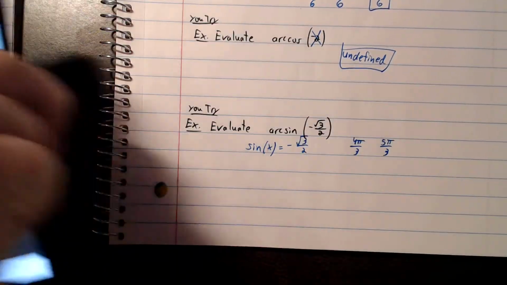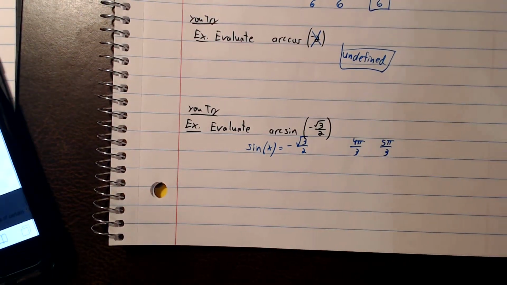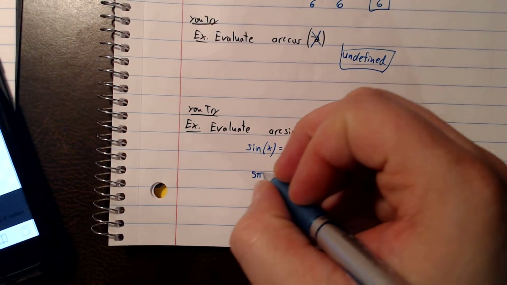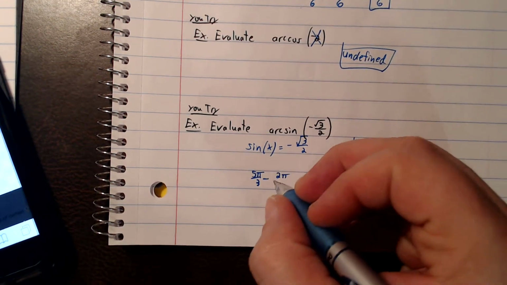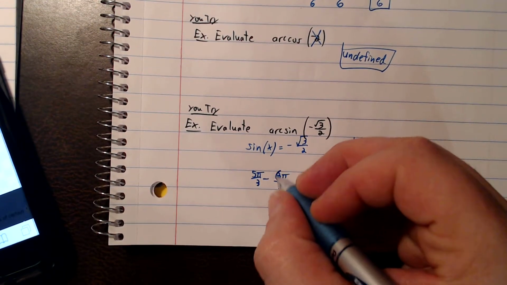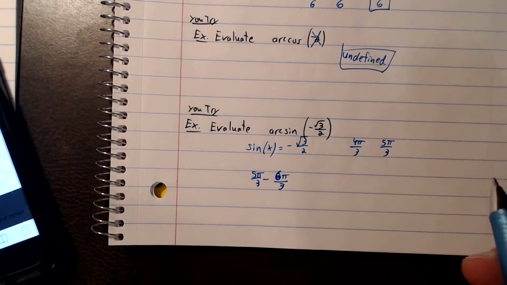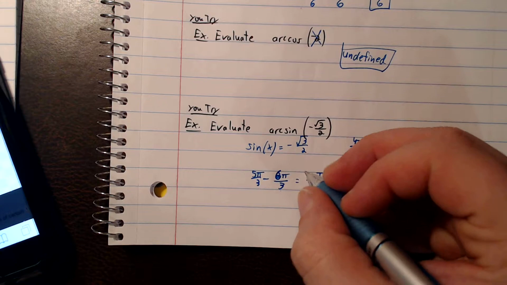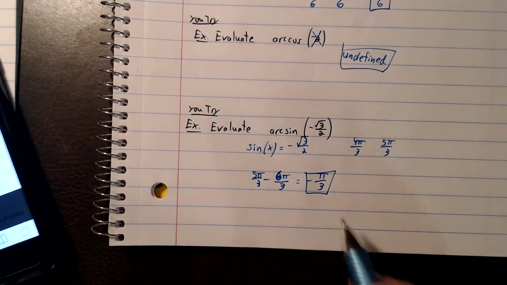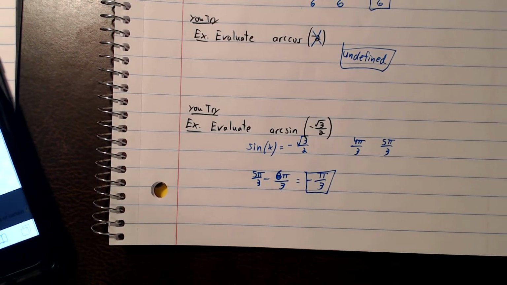Well, only one of those is going to work. We know we have to subtract 2 pi, so I'm going to subtract it from this larger one. 5 pi over 3 minus 2 pi. If I put that over 3, that becomes 6 pi over 3. My subtraction leads me to negative pi over 3. Hopefully that's what you got.